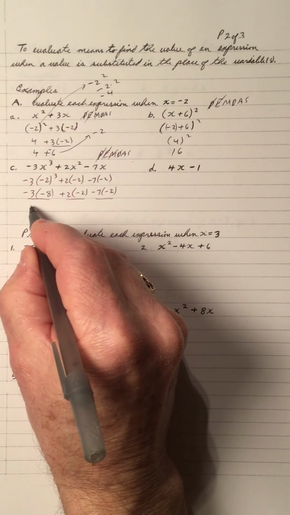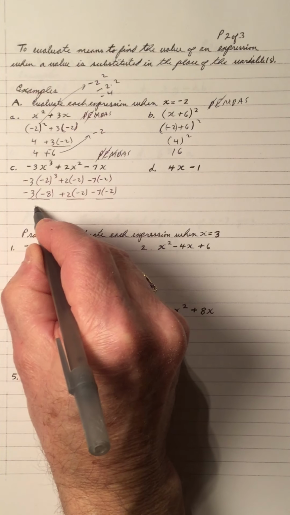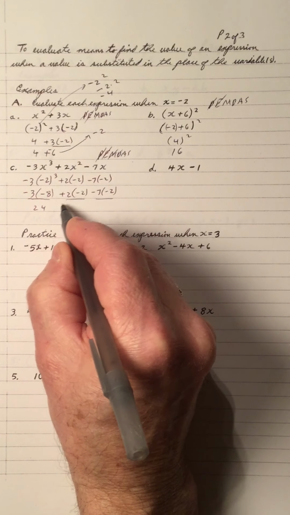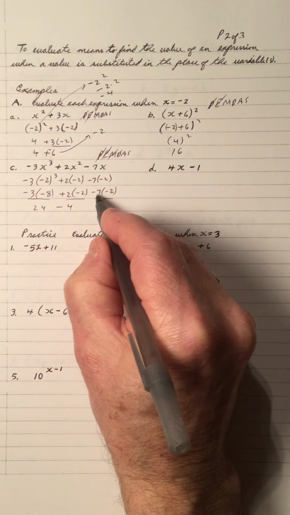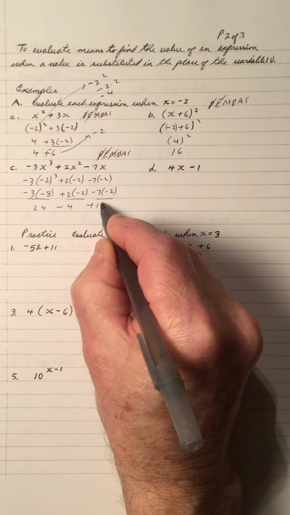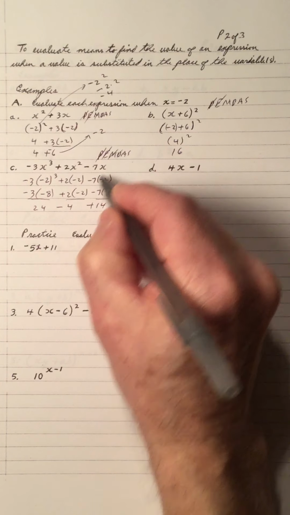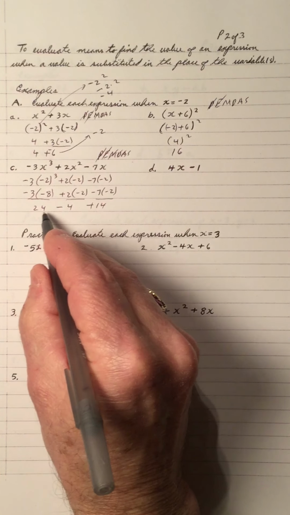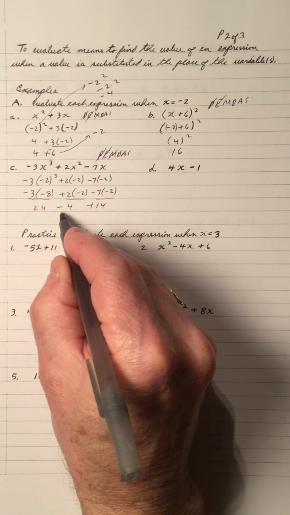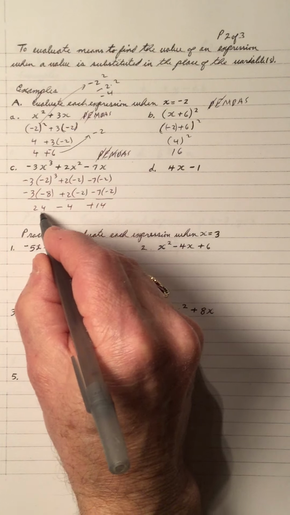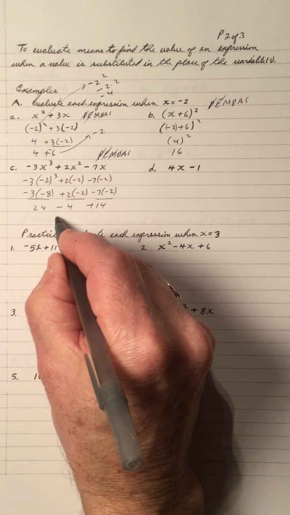So I'm going to multiply this. That's a negative times negative is positive. Positive times a negative is a negative. Negative times a negative is positive 14. And now that multiplication and division is done. Now I'm going to add and subtract from left to right. 20 plus 14, I subtract and then add. That's 34.